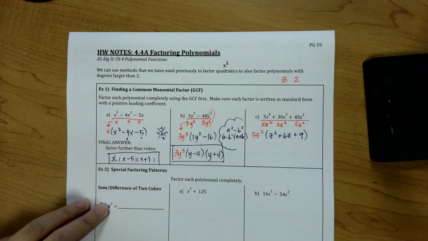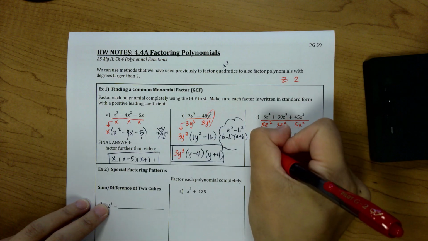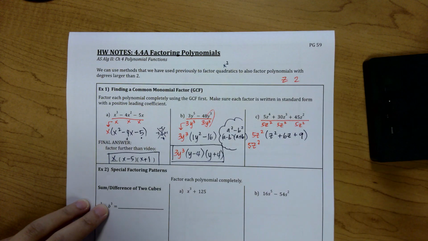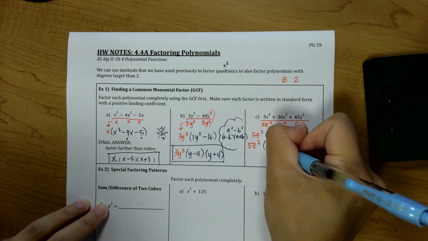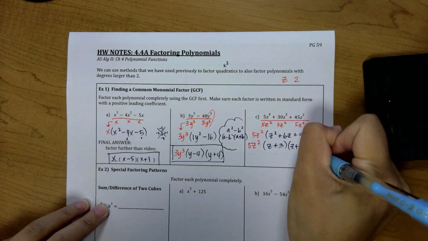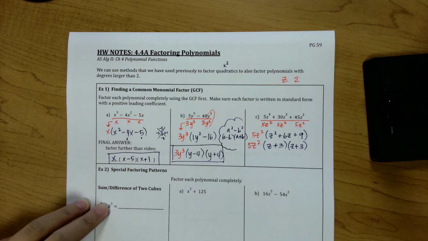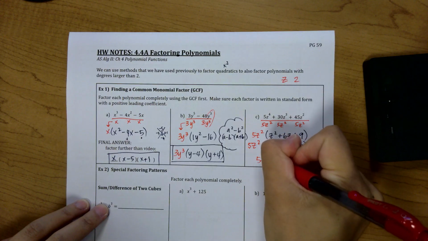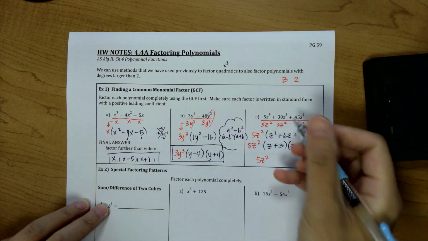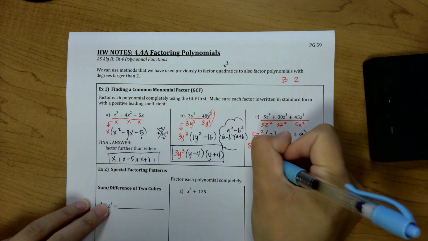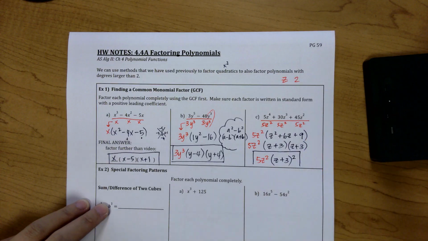And for this one, I want you guys to be really careful. This 5z squared, this becomes z plus 3 and z plus 3. Please do not leave that as your final answer. Your final answer needs to be simplest form. And so that means you need to have z plus 3 squared.